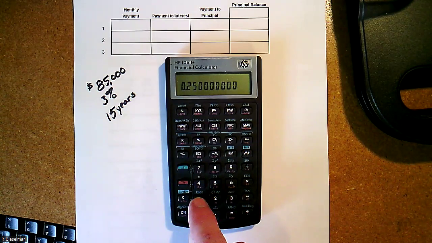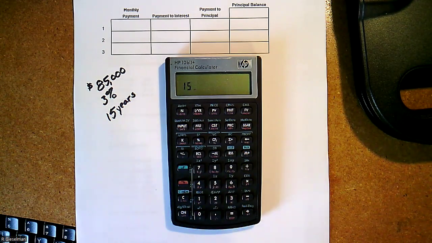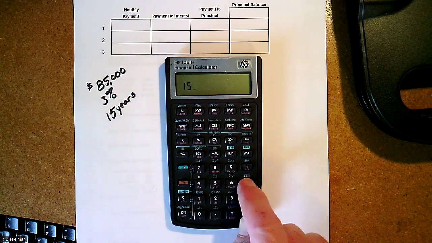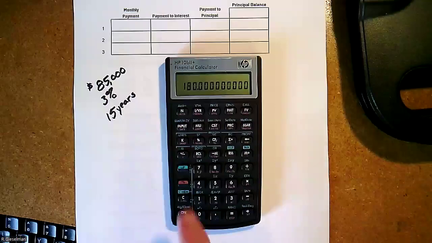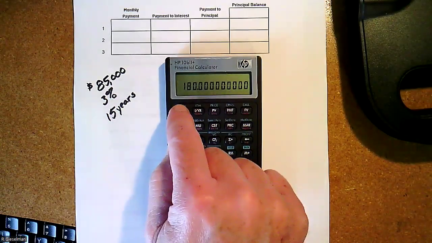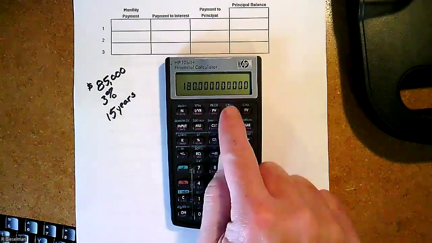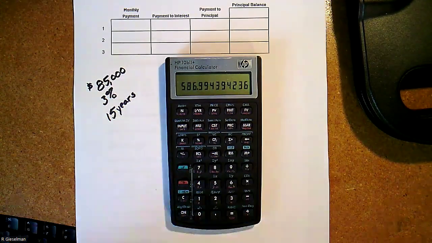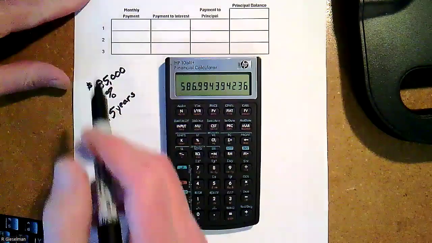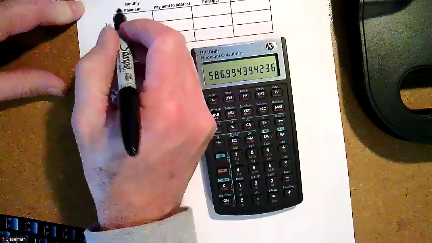Similarly, the loan payment is for 15 years, but we need to find months. So how many months are there in 15 years? Let's take 15 times 12 equals 180. Put that in for N. Now we're ready to find the payment. Solve for payment, and I have 586.99.